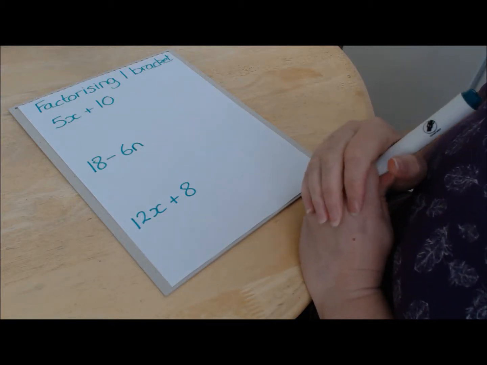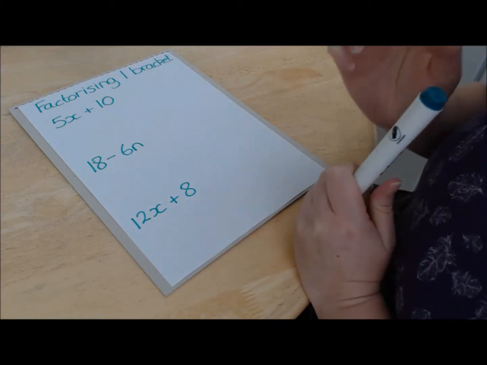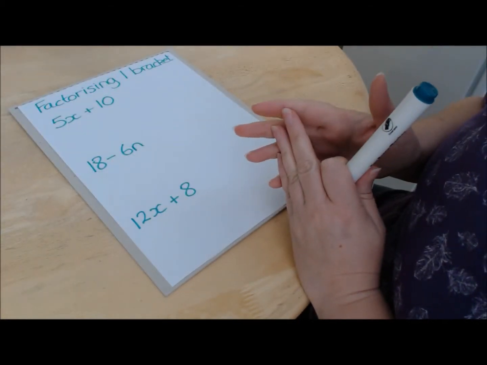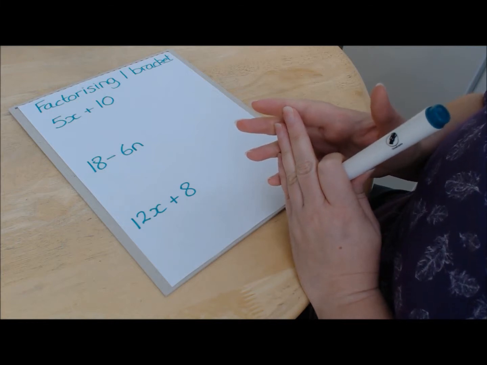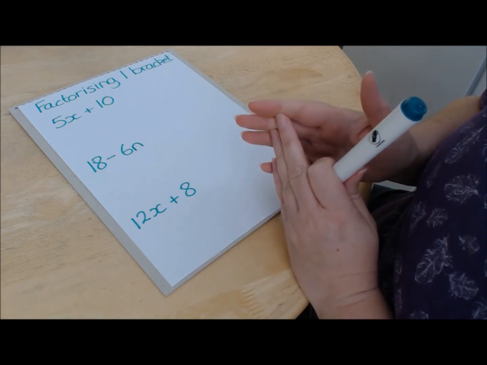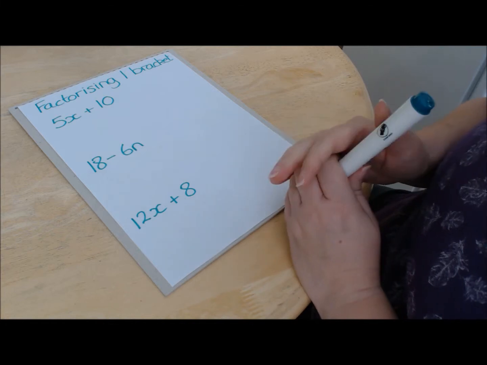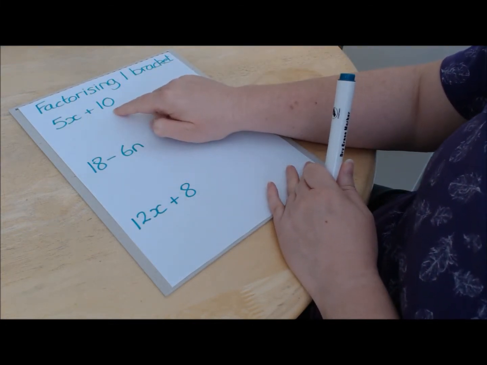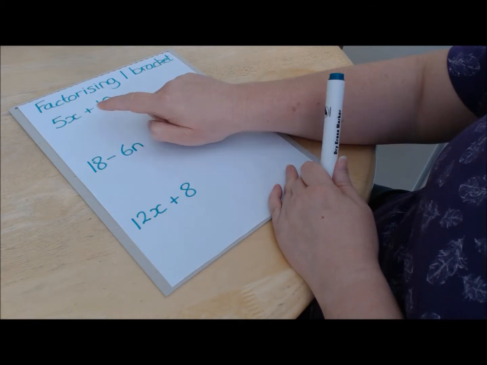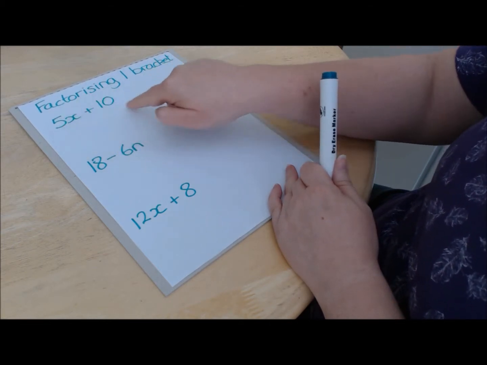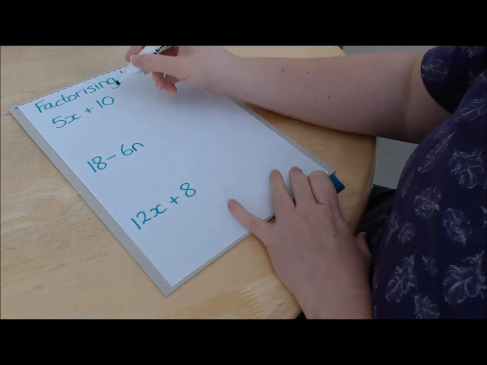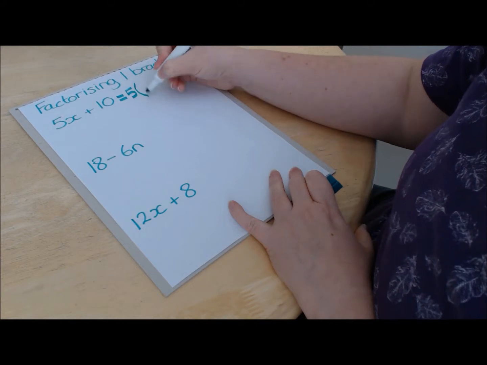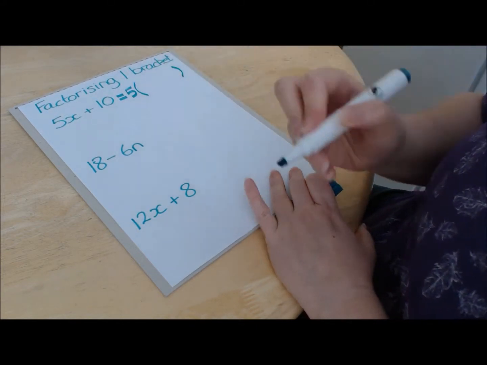We're going to look at how we factorise into one bracket. So first of all, what do we mean by factorising? What we need to do is identify and remove, if you like, the common factor between the two parts, the two terms here. So the common factor in this case is 5. They both divide by 5. And so that's what we're going to put outside of our bracket, because they both have that in common.